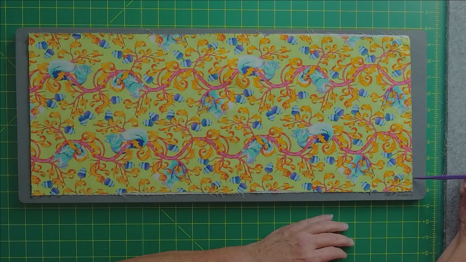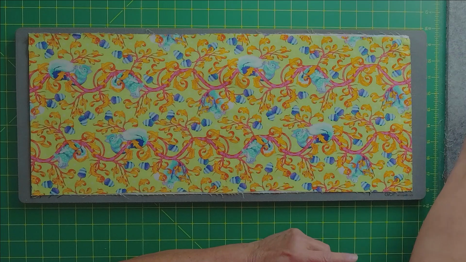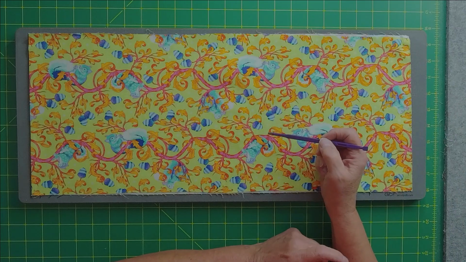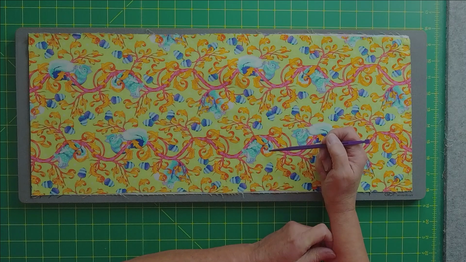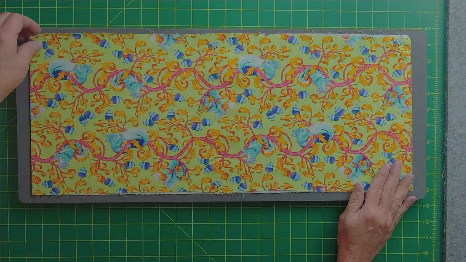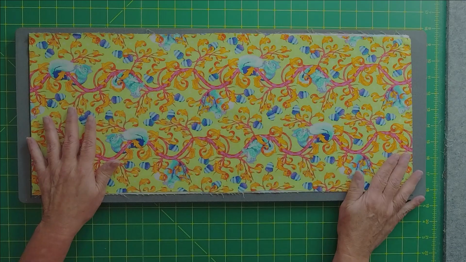And I'm also making sure that I have enough distance from this blade to the fabric on this side. And the same thing here. Here's the blade. I want to make sure I have enough fabric over here. Now this was already pre-cut at 9 inches. Normally I would cut this at 8 inches. So I'll have a little waste. You want to make sure that there are no creases in here and everything lays nice and flat.